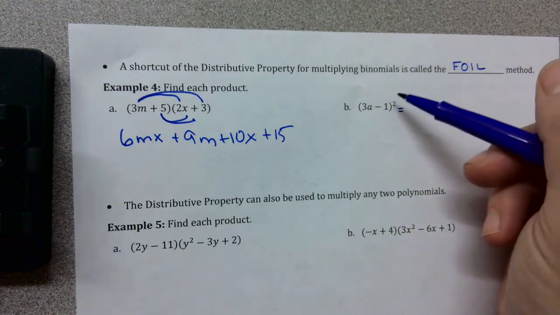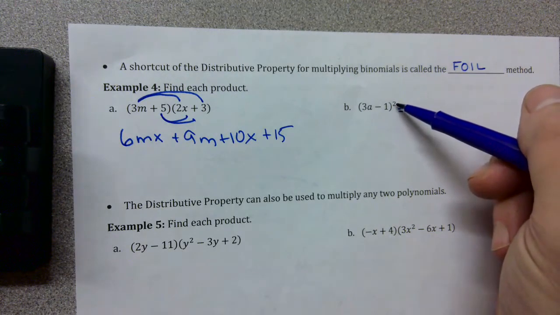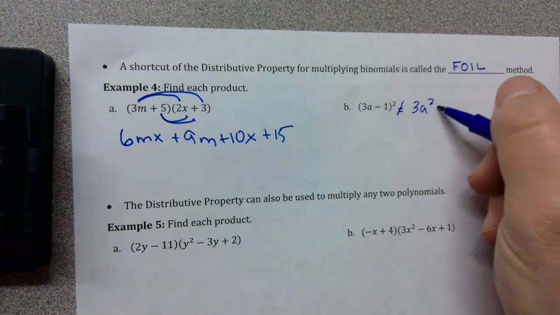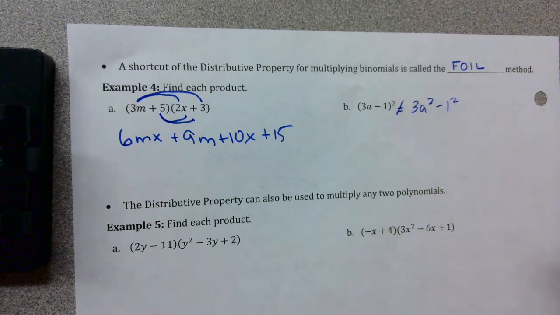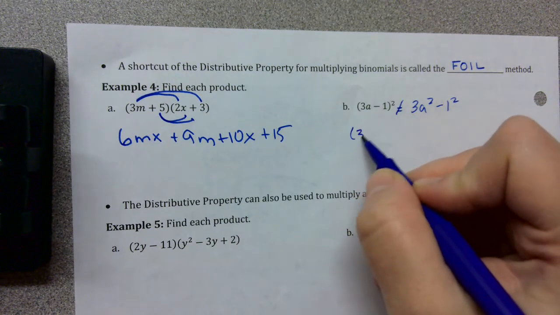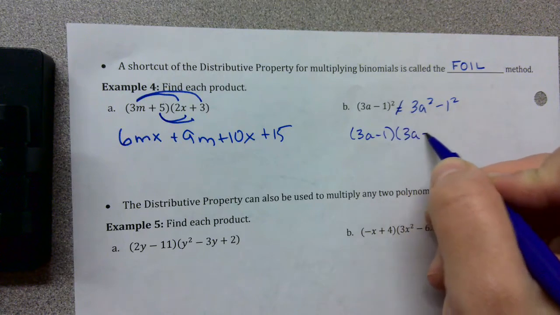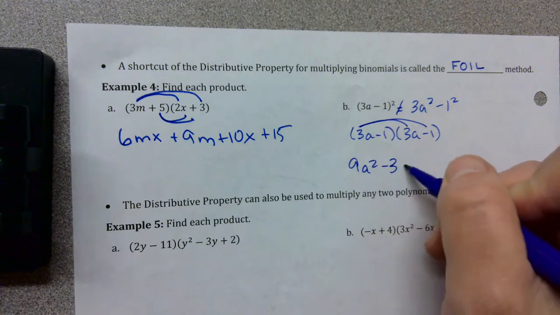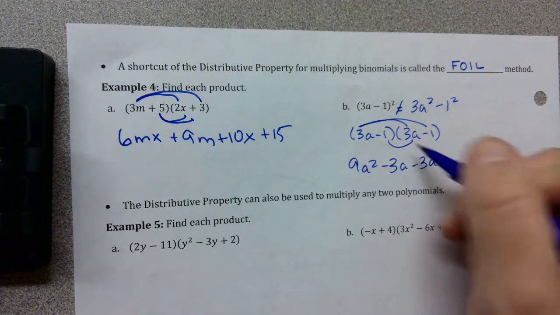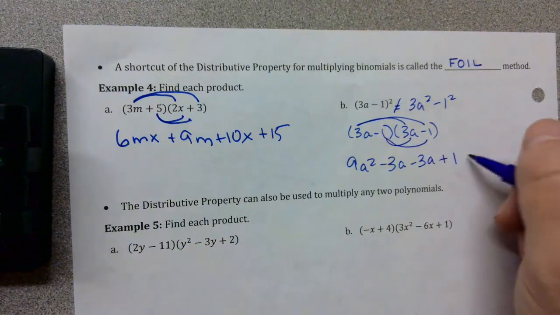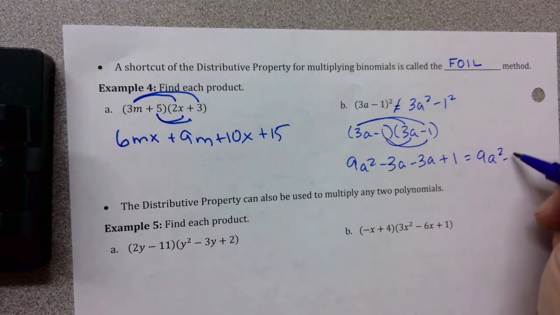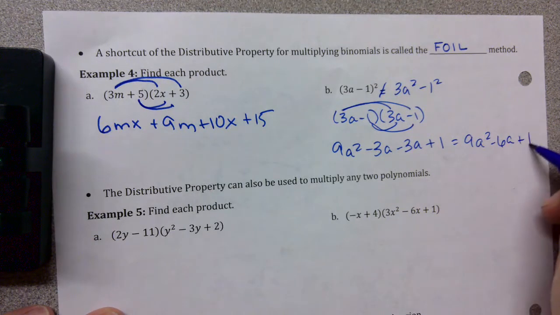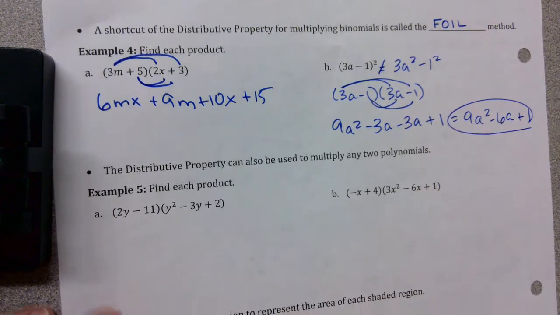Here's where a lot of people mess up, even in my higher math classes. When you square a binomial, it is not 3a squared minus 1 squared. You can't do that, okay? You actually have to FOIL. It's this quantity times itself. Okay, and pay attention. Minus minus is still a negative. You're combining like terms.